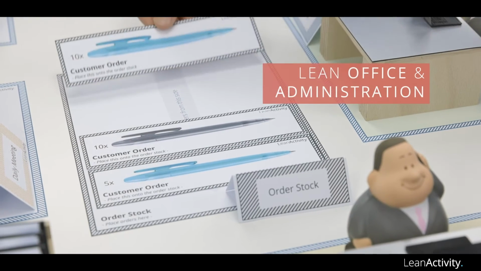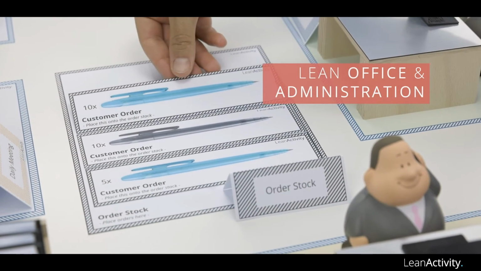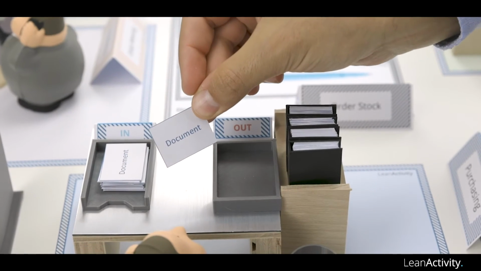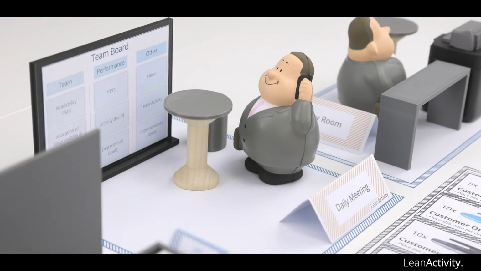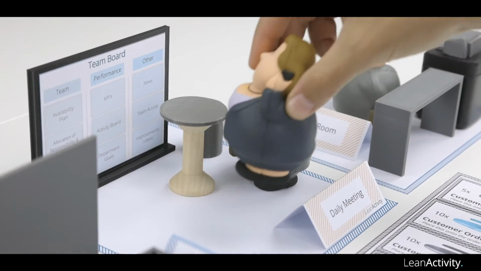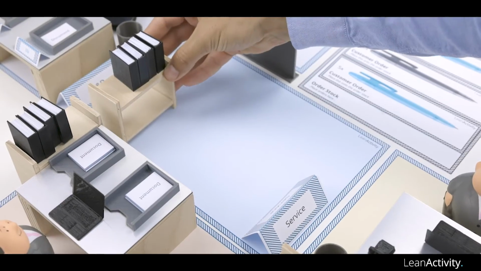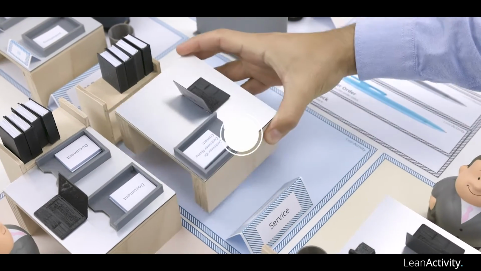Welcome to the 8 types of waste in lean administration. Did you know the same types of waste from lean manufacturing also exist in the office? Let's figure out what this means and how we learn to detect and recognize waste in administration. So let's get started.